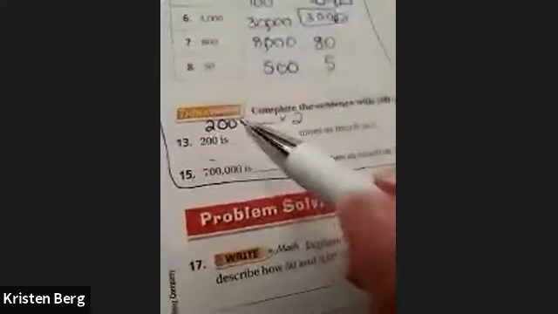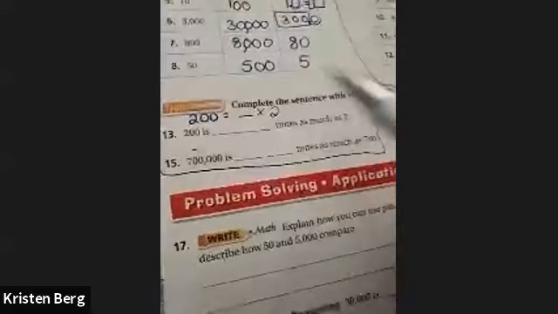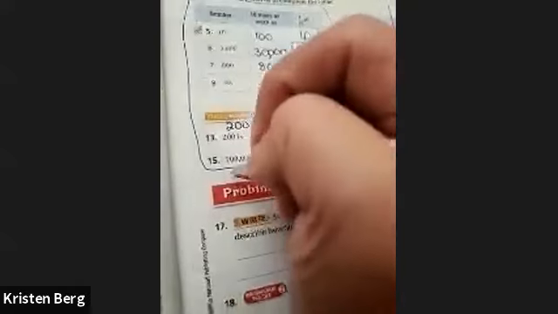Then this one, 200 equals what times 2? So here, what do I need to finish this sentence off? Do I need just 2 zeros or 3 zeros? I need 2, so which number is going to give me 2? You should be saying 100 here. Then this one, just be very careful.